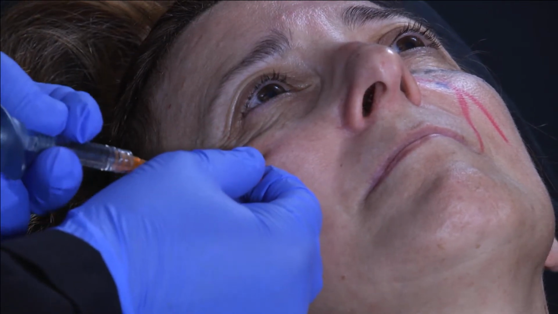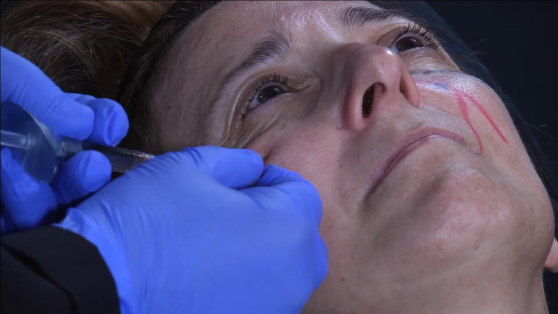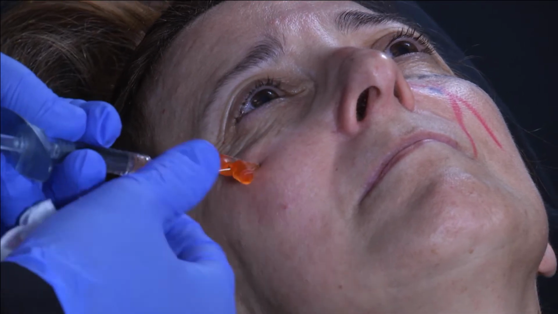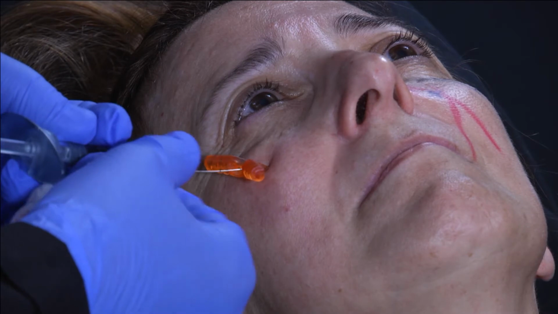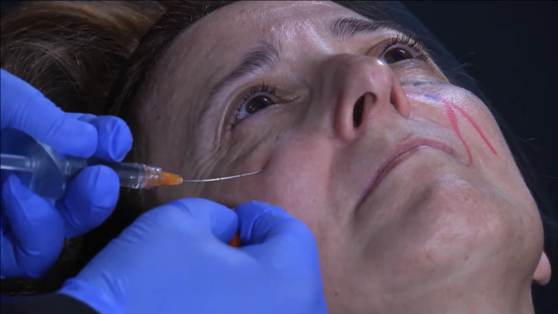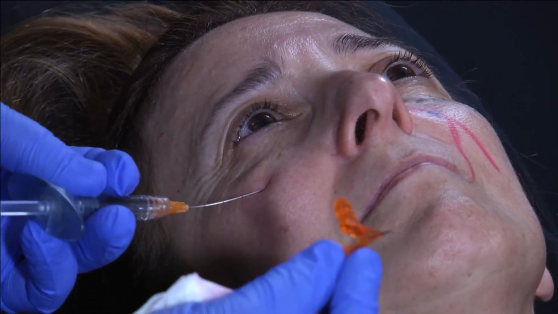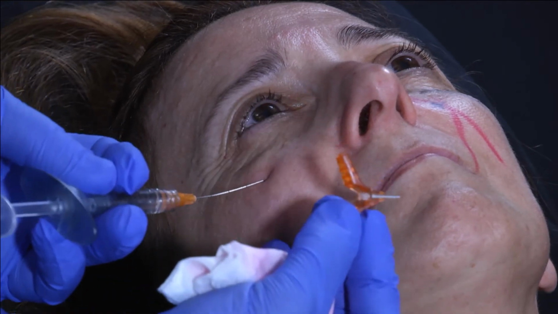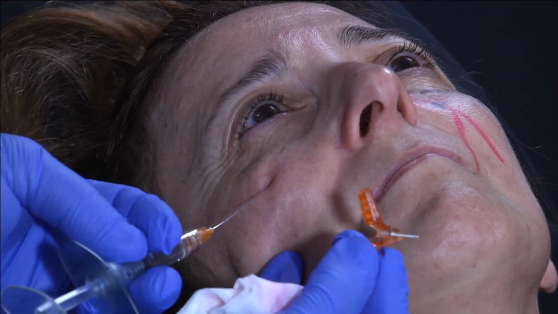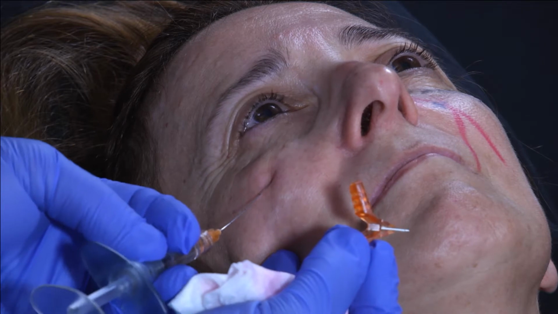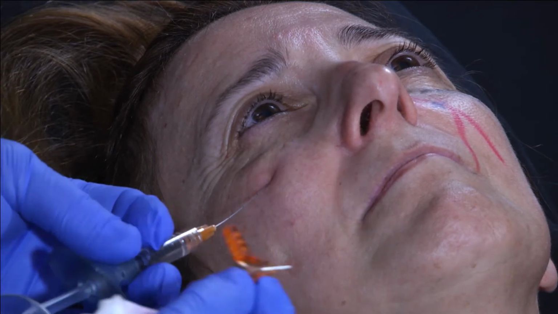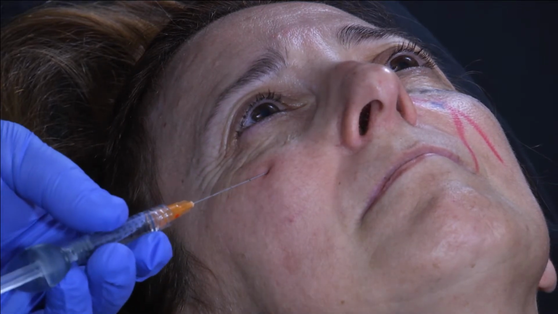Here you see, when I put my cannula here, you see that I'm on the bone, okay? And after, I remove the easy guide. And I'm on the bone. So here, that's very easy for me to slide on the bone and not to make pain to my patient.